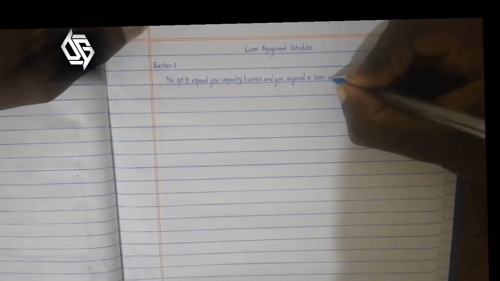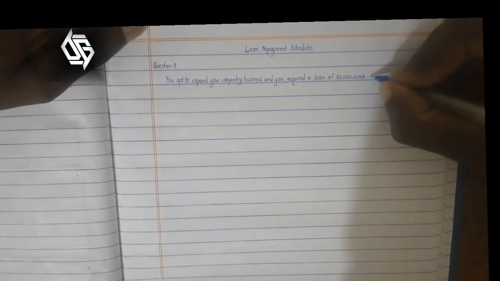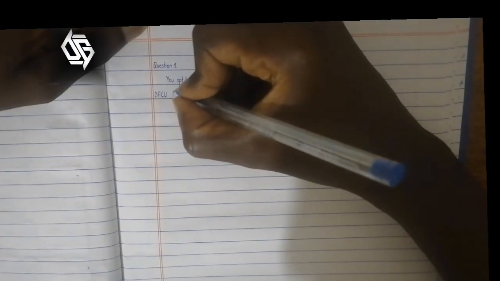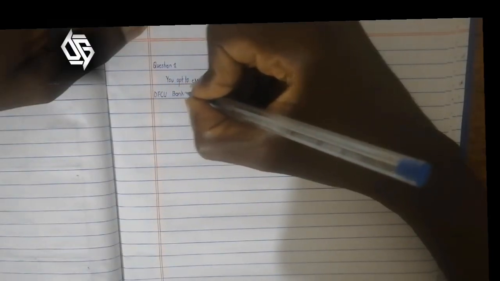We are required to use the reducing balance method to prepare a loan repayment schedule, and to also use the fixed installments method to prepare a loan repayment schedule. So we are going to prepare two financial documents. Let me first write the question here really quick.